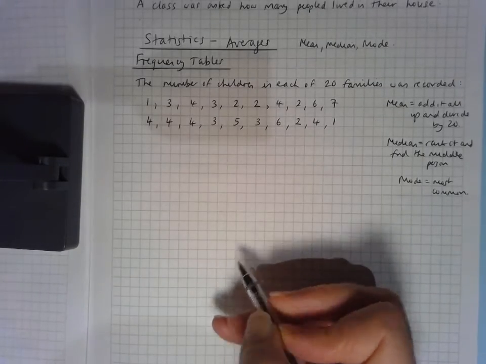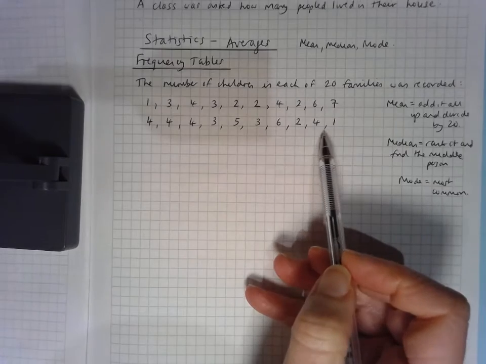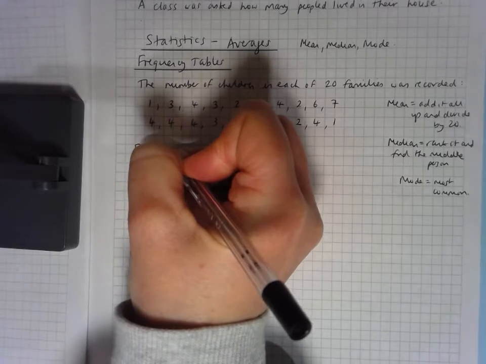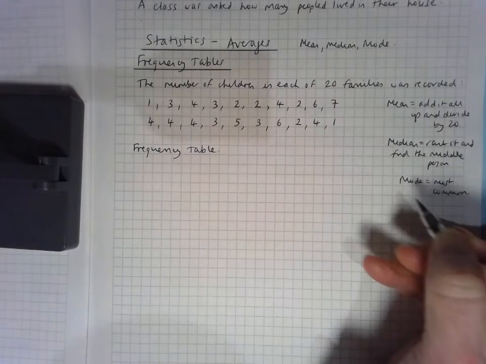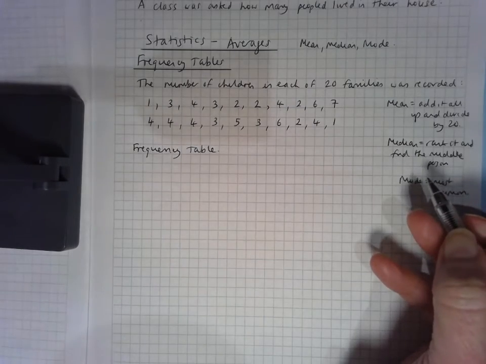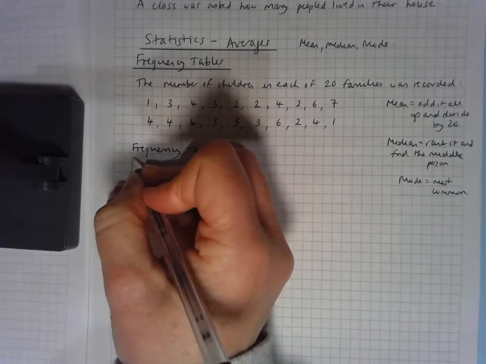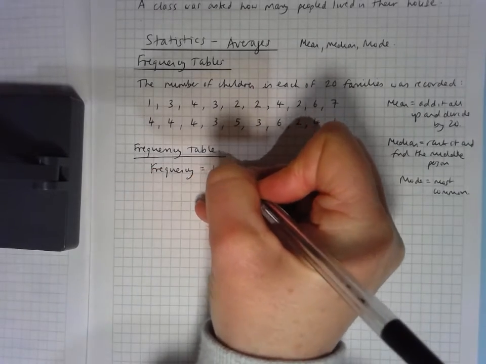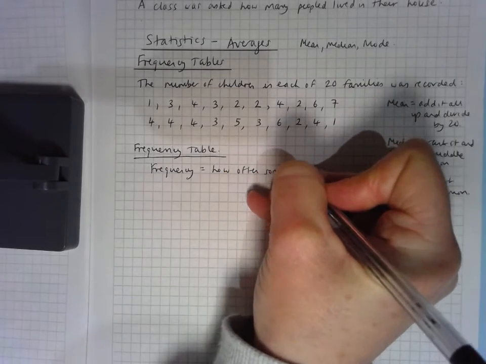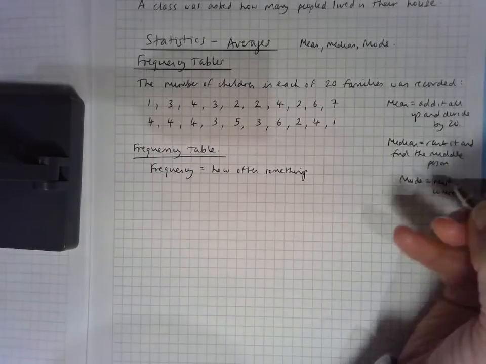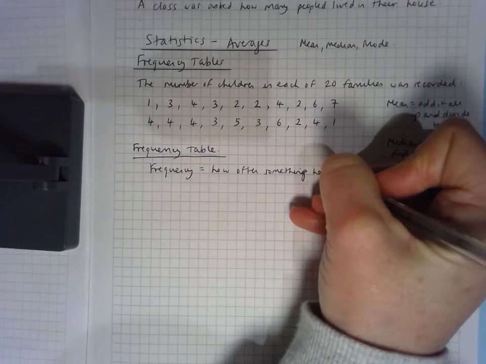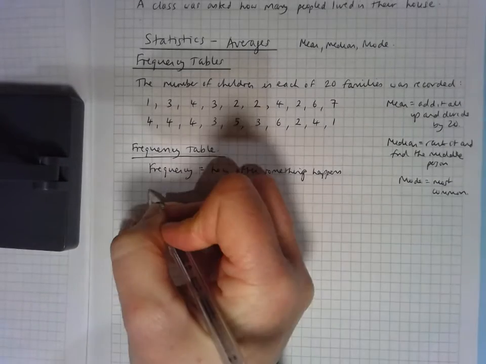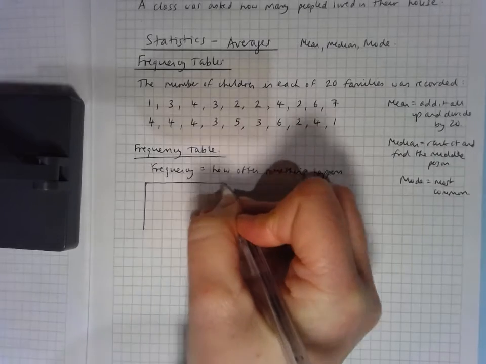So ranking data even with 20 pieces of data is quite a lot to do, and often we want to get the data into a form that is easier to use. So as data gets higher in number, what we do is create what's called a frequency table. Frequency, as you know, means how often something happens. The frequency of buses arriving means how often buses arrive at that bus stop. The frequency with which you're late to class means how many times a week you are late to class. So a frequency table records how often a particular variable or a particular thing happens.